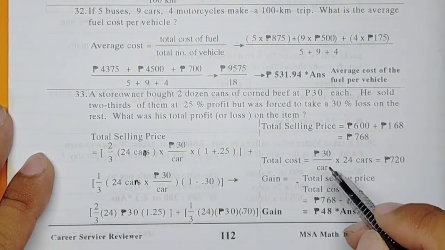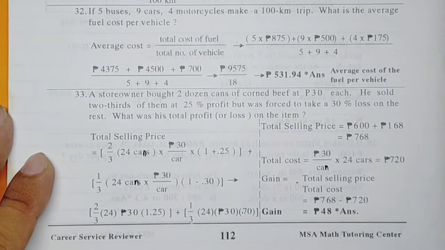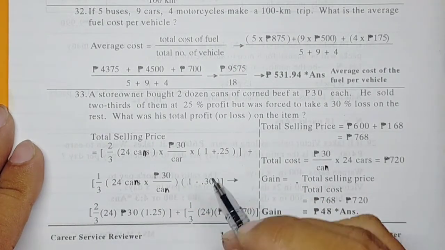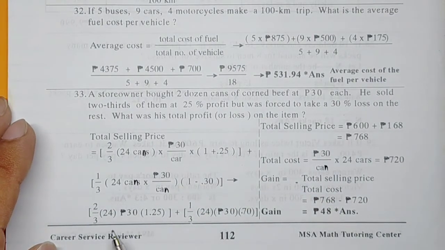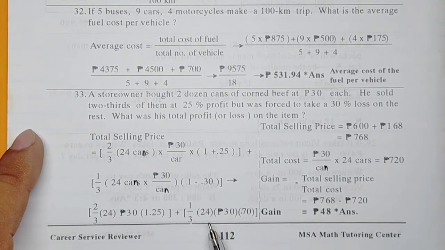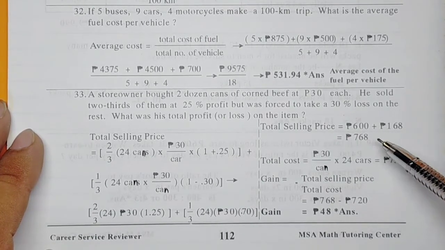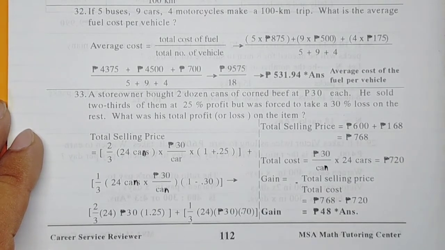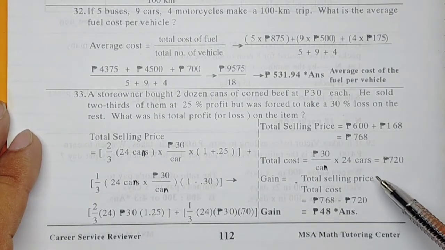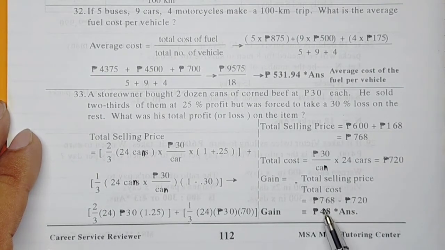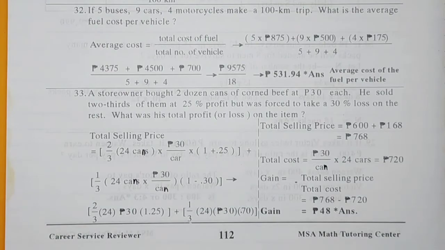This is cans. So 1/3 of the 24 cans times 30 pesos per can is 1 times 1.30. So the result is 2/3 of 24 times 30 pesos times 1.25 plus 1/3 of 24 times 30 times 0.70. So the total selling price is 600 pesos plus 168, that is 768 pesos. The total cost is 30 pesos per can times 24 equals 720. So the gain is total selling price minus total cost, 768 minus 720. So the gain is 48 pesos.